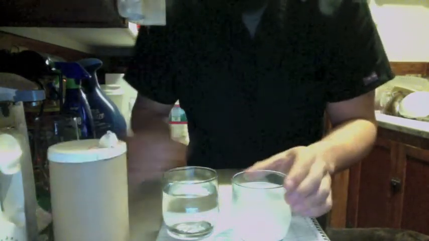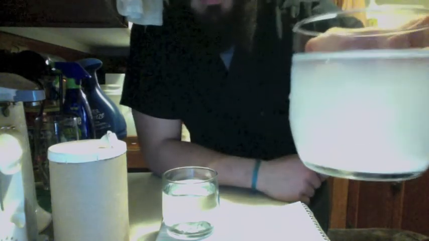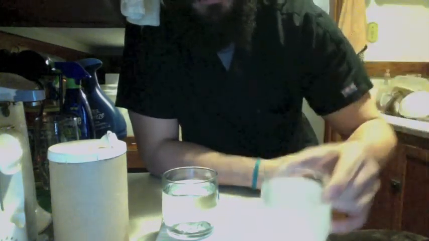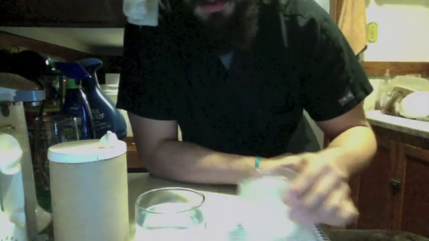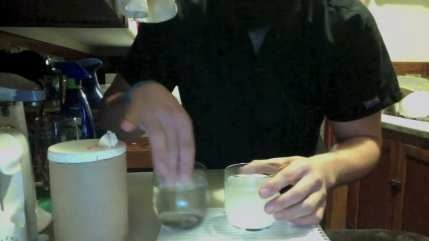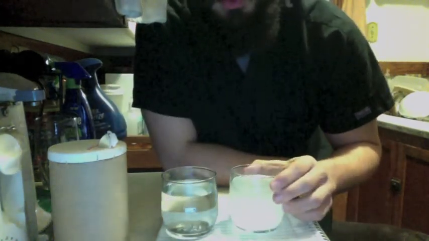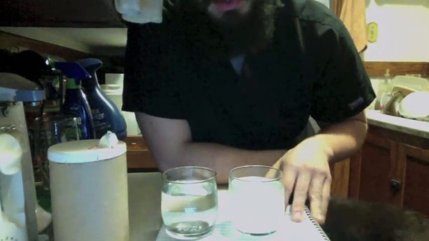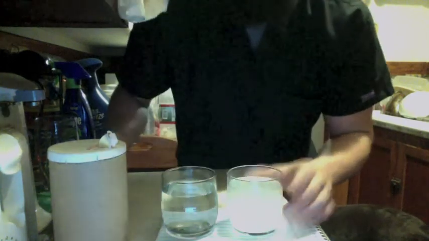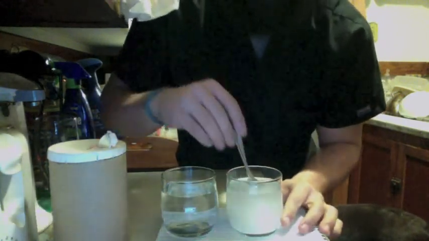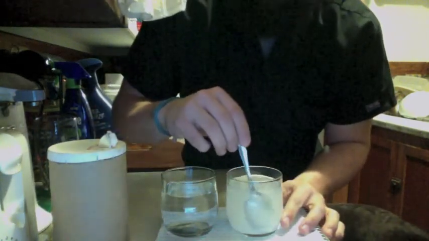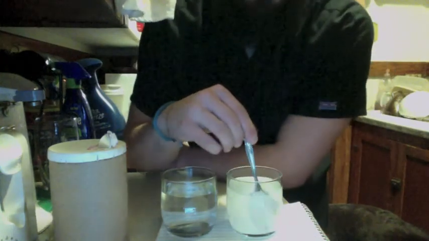As you can tell, at this moment, this glass is cloudy, while the tap water is clear. The water molecules act on the salt crystals and begin dissolving them. I'm going to accelerate this process by helping it dissolve and stirring it.